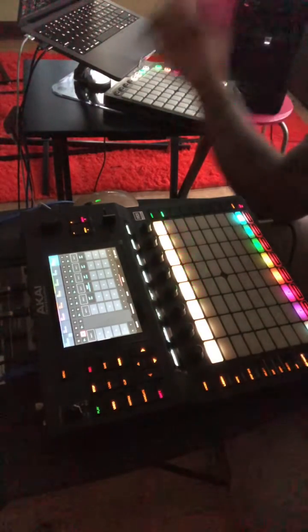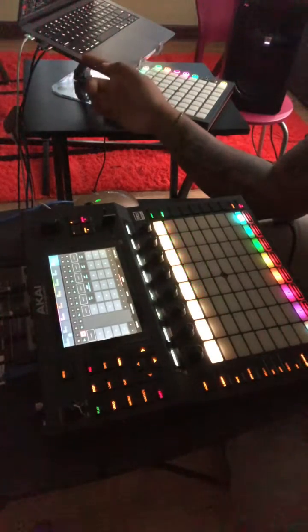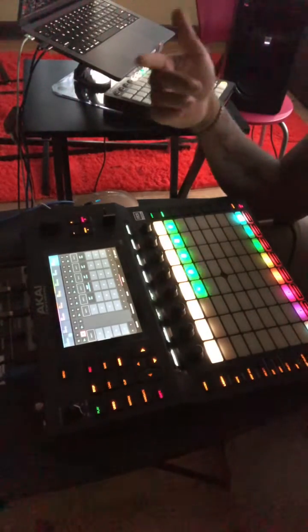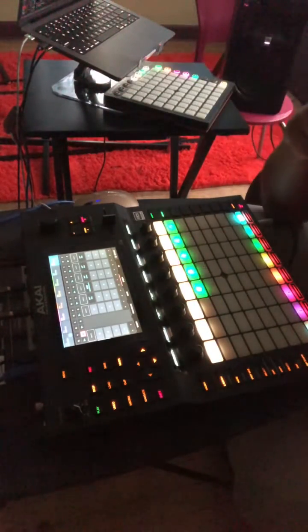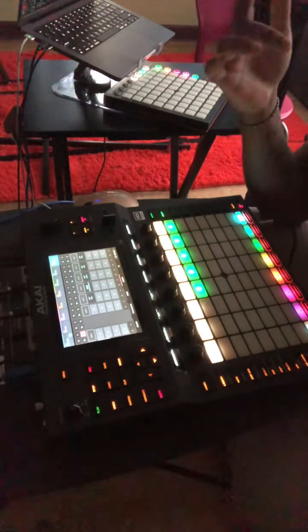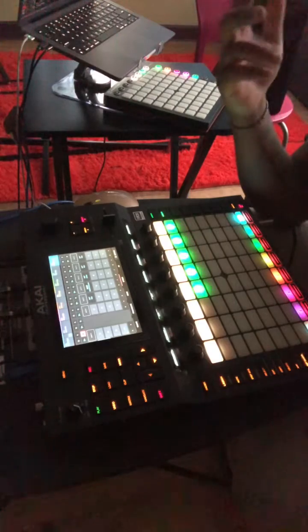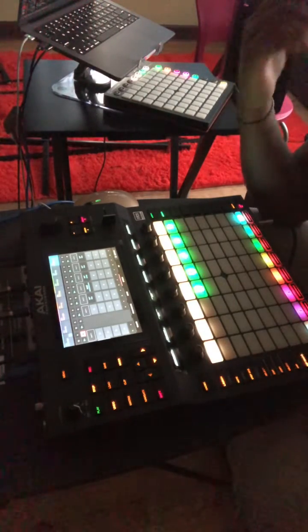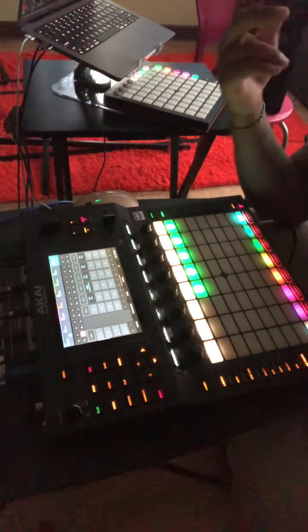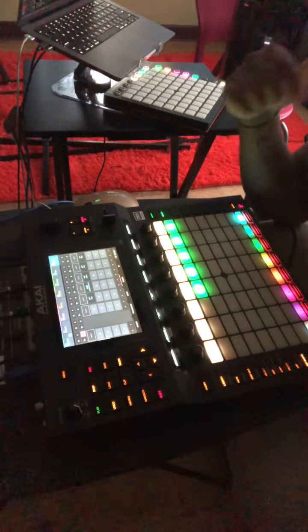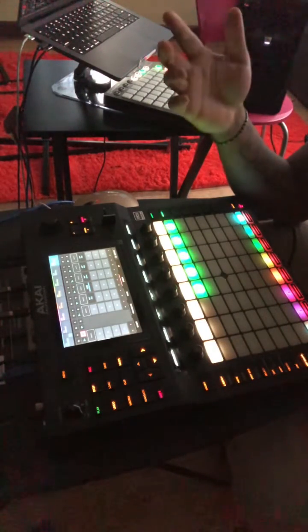I got the audio coming out of the laptop into the inputs of the Force, and I have the audio track armed to pick up the sounds whenever I want to record a loop, right? And I set up a MIDI track and a drum track. The MIDI track is so I can play keys and bass lines and melodies.